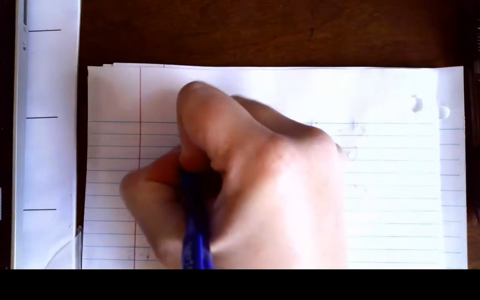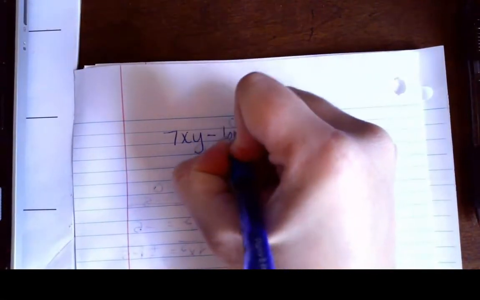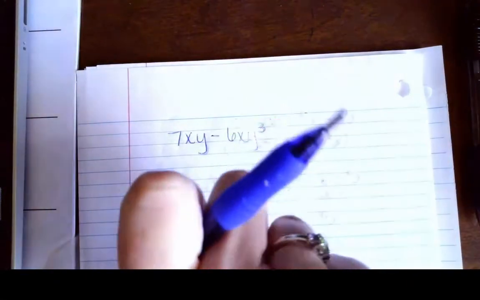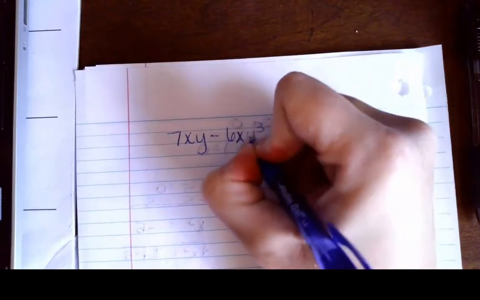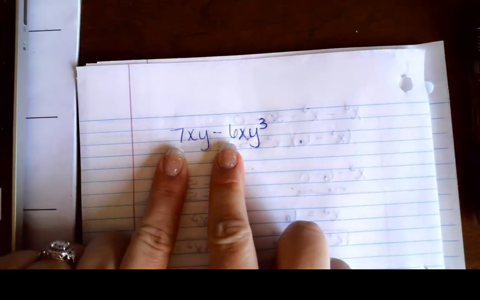So I have 7xy minus 6xy to the 3rd. And my pen just died. My goodness. 6xy to the 3rd. Okay, so what do they have in common? Do 7 and 6 have common factors?